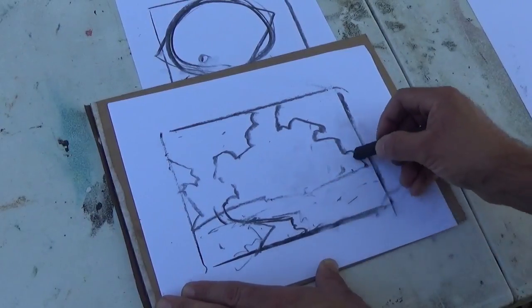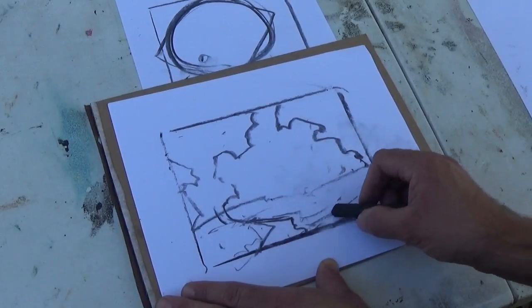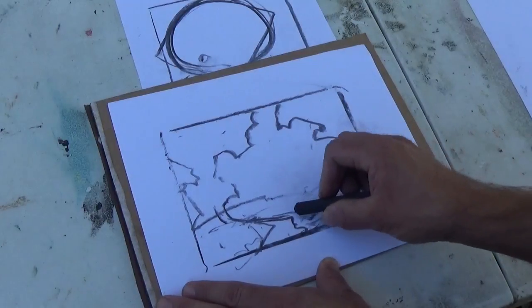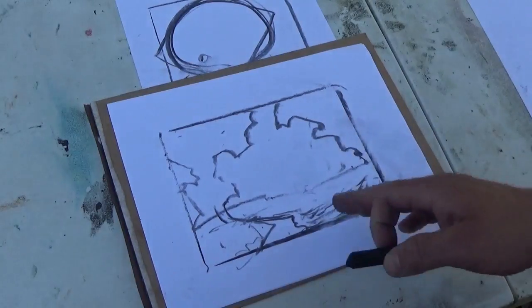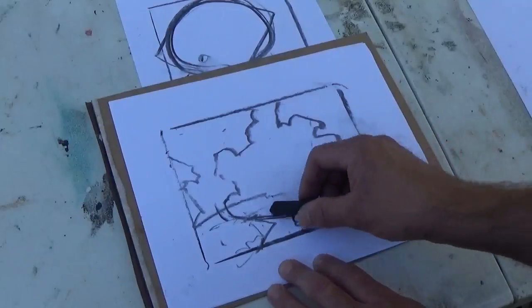Now watch this here. See, we don't have to have an actual physical line that makes the entire circle. Sometimes we could use brush strokes or directional lines. So I'm going to suggest some direction in this hillside here that sweeps our eye up and continues this line of the circle.